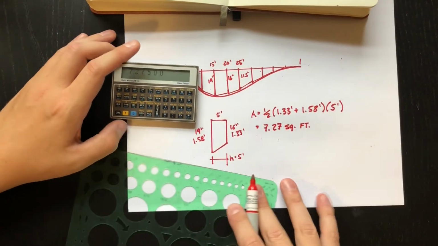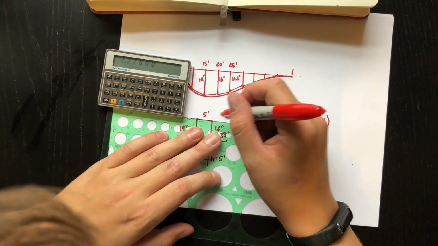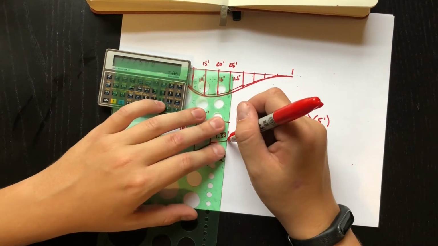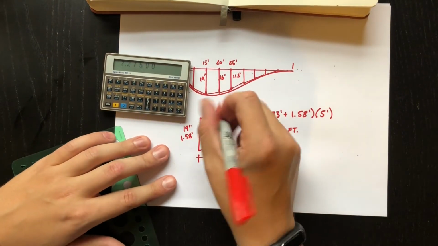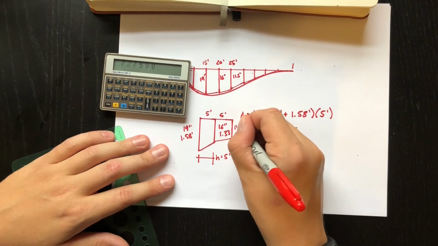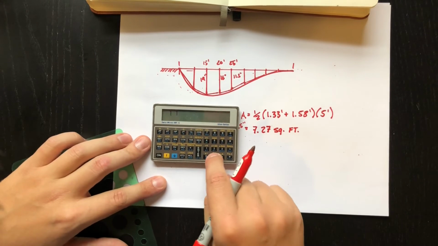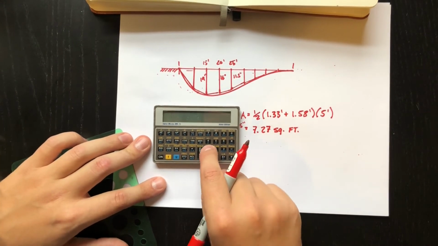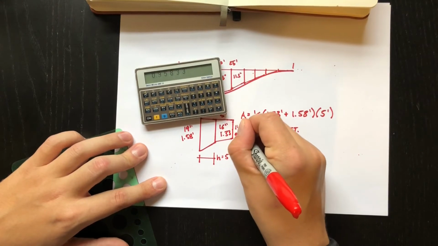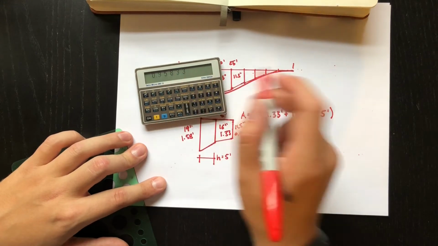There's another trapezoid right next to it, sharing an edge with the trapezoid we just calculated. So I'm gonna draw that right next to it. Again, it's 5 feet, and then this length here is 11.5 inches, so that's almost a foot. 11.5 divided by 12 is 0.95 feet, actually 0.96, because it's an 8, so we gotta round up.